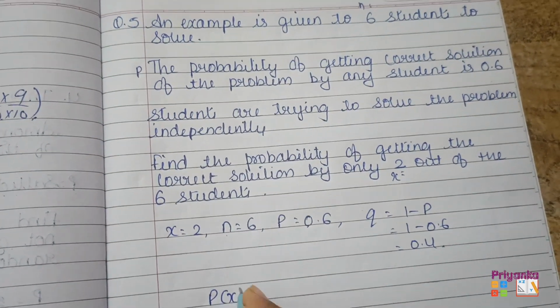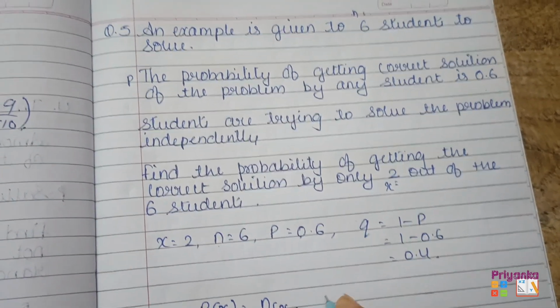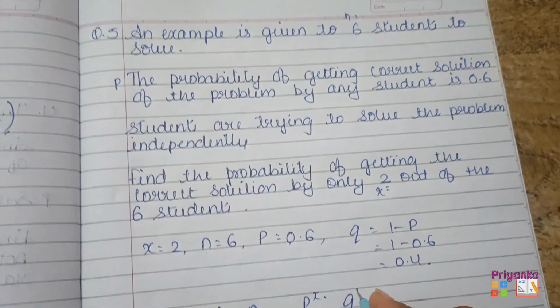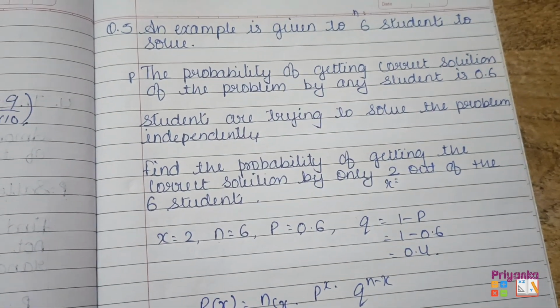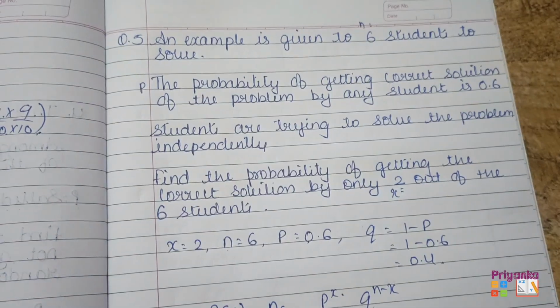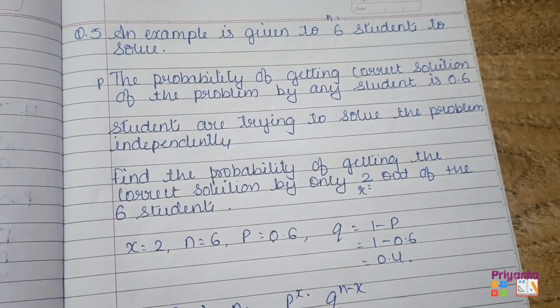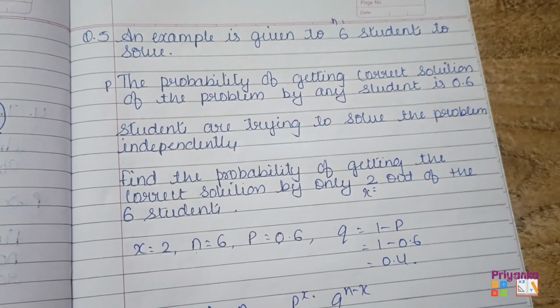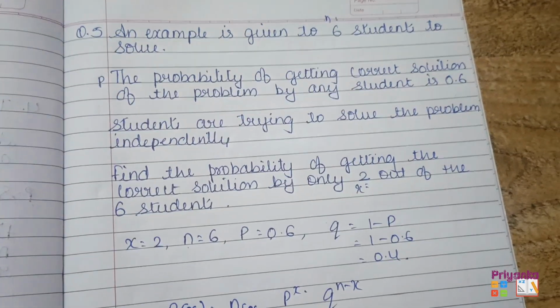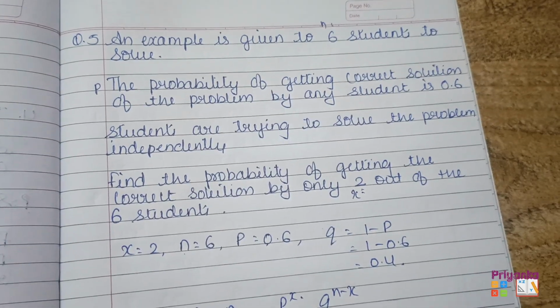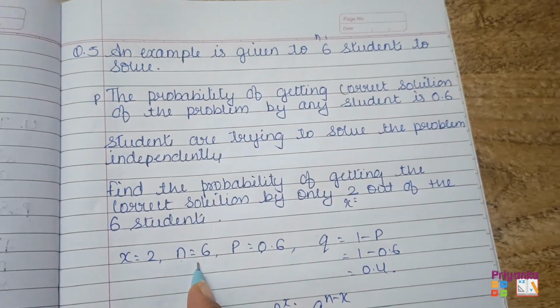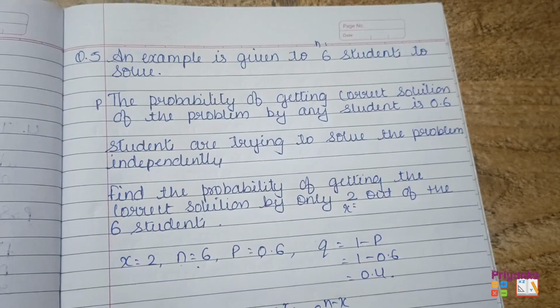So here we will put the formula. N is 6, where x value 2, p we found 0.6, raise, here p of x we denoted as 2. Then q is 0.4, n that is 6 minus x is 2.